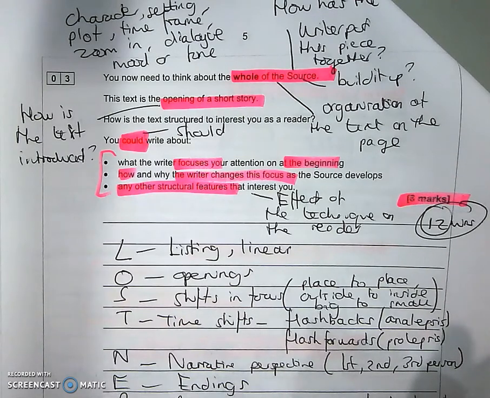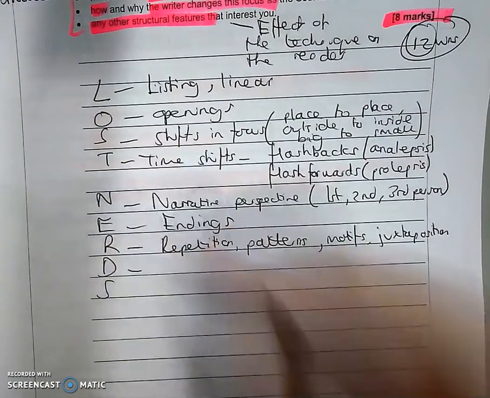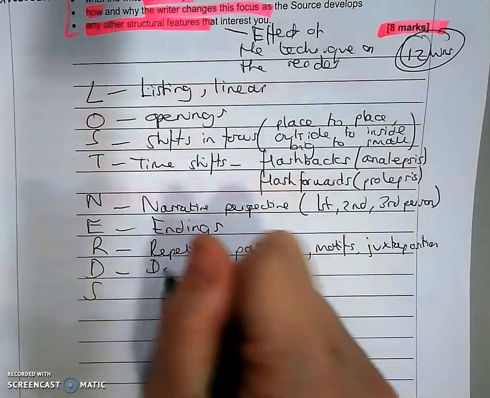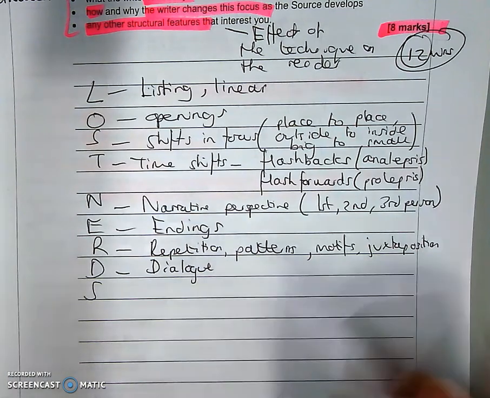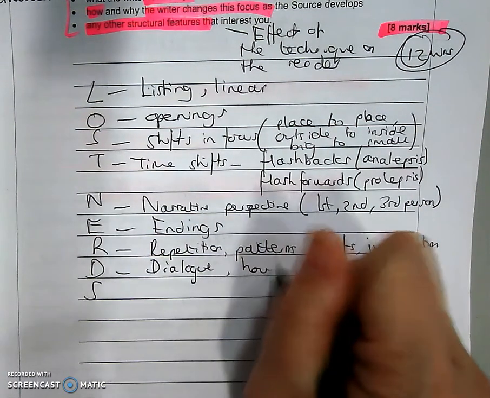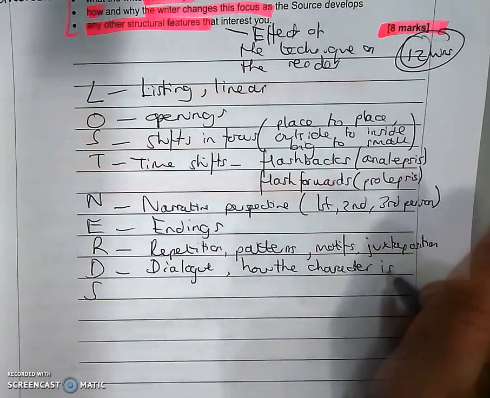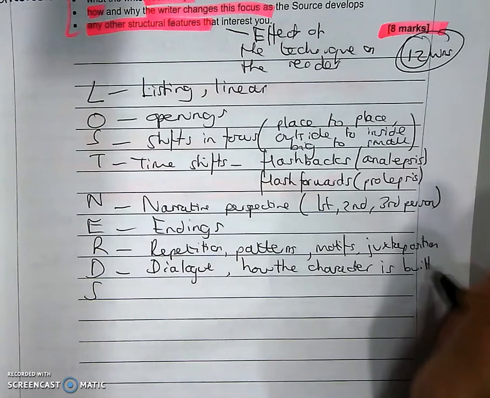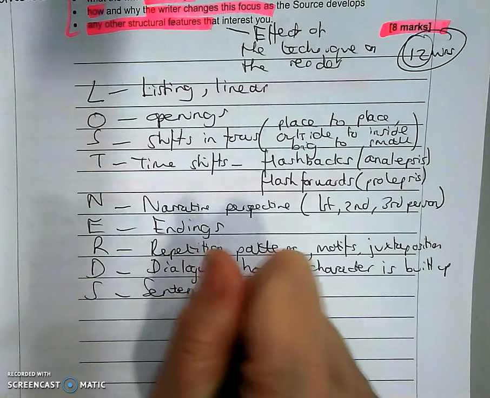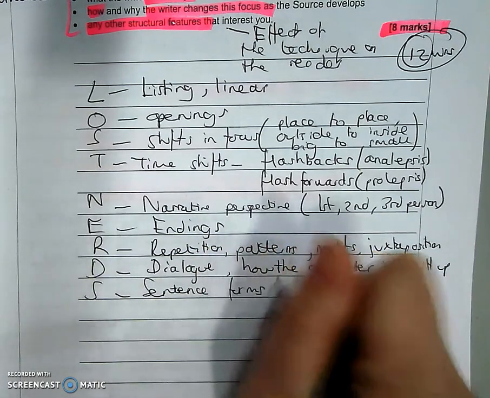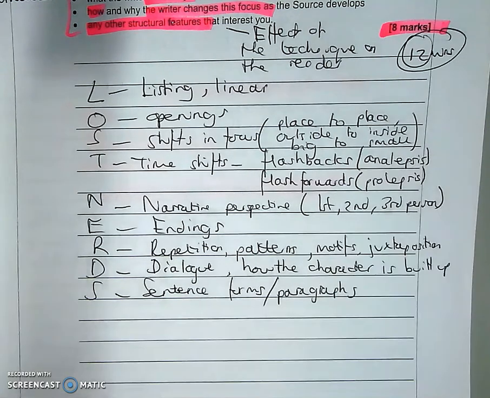Also, if we've got characters, we comment on the dialogue, how the writer builds the description of the character over the course of the piece. And also, as I mentioned earlier, talk about sentences, sentence forms, and the structure of paragraphs. How the paragraphs link together.